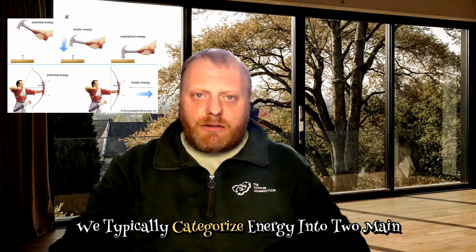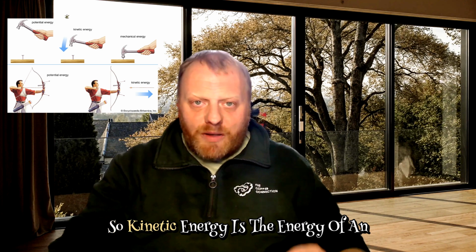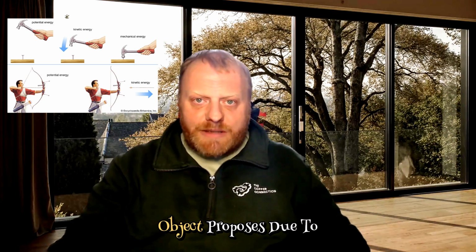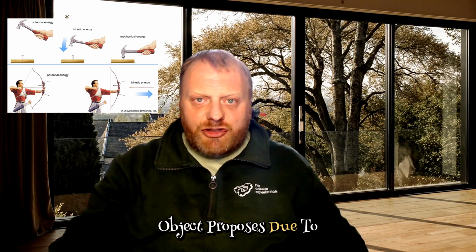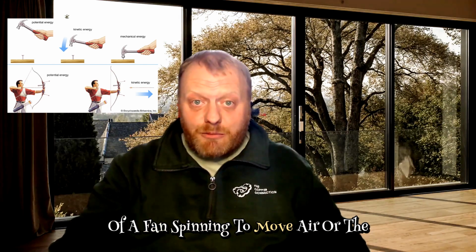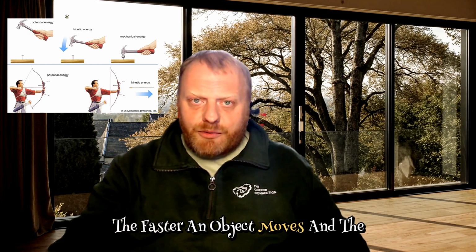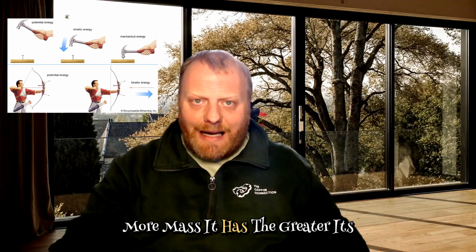We typically categorize energy into two main forms: kinetic energy and potential energy. So, kinetic energy is the energy of an object possessed due to its motion. Think of water rushing through a pipe, the blades of a fan spinning to move air, or the rotating components within a pump. The faster an object moves and the more mass it has, the greater its kinetic energy.